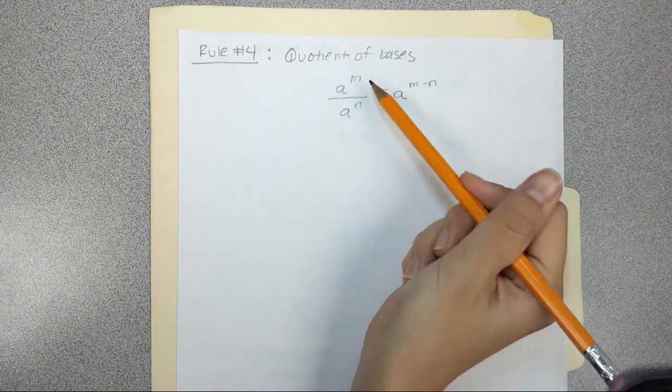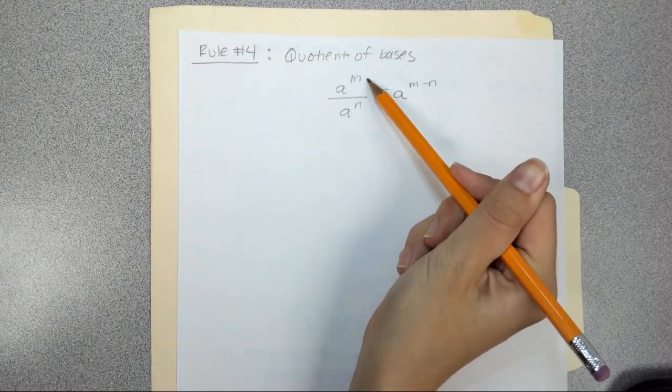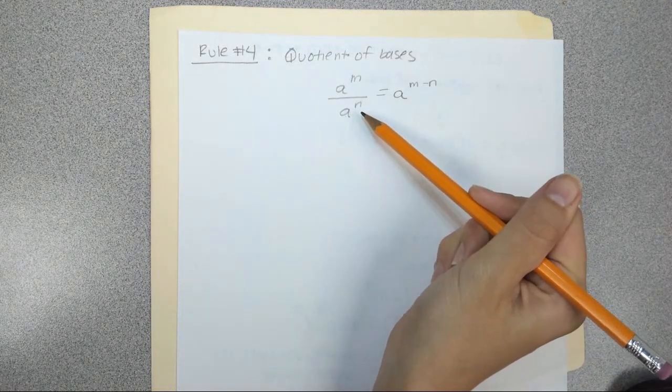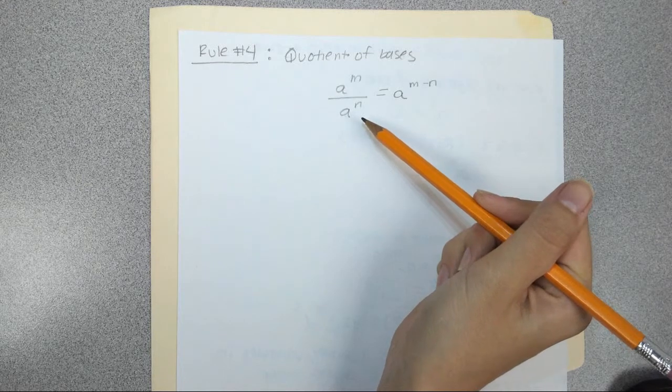What I want you guys to think about, instead of trying to memorize a rule here, just think to yourself, where do I have more of that value in the exponent? Are there more in the numerator, or are there more in the denominator? Wherever you have more, that's where you write your answer.